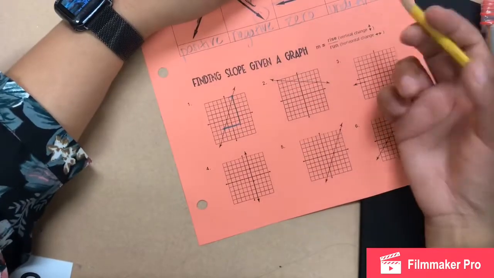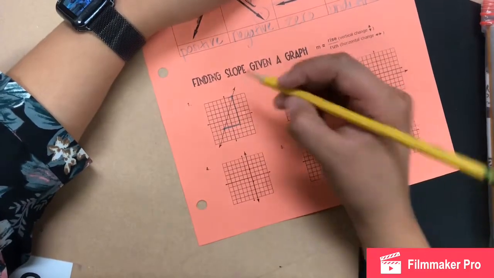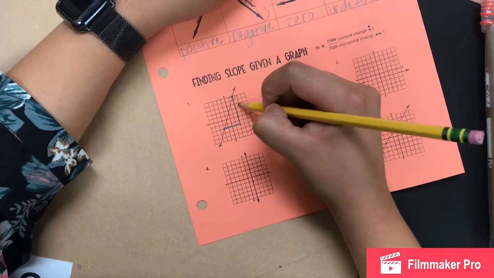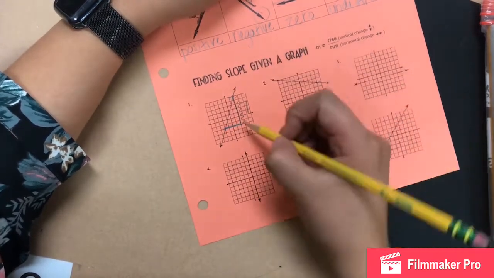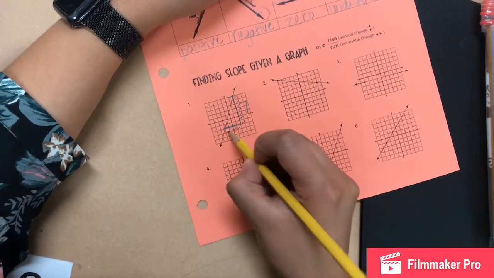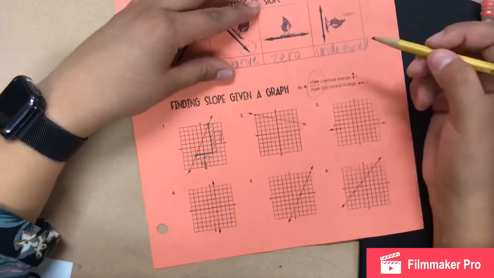So all we have to do is count the sides of this triangle. So we're going to count 1, 2, 3, 4, 5, 6, 7, going upward. And then sideways, that's 1, 2, 3, 4. Okay, so again, this is rise over run, so that's the vertical line and the horizontal line.